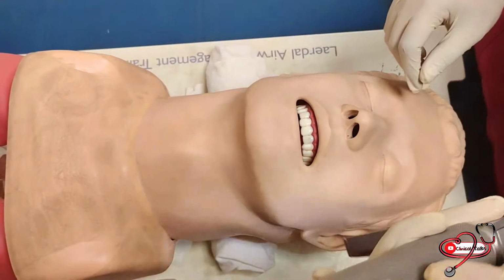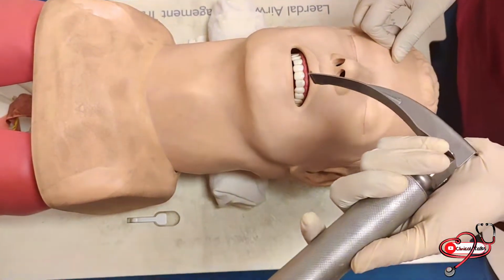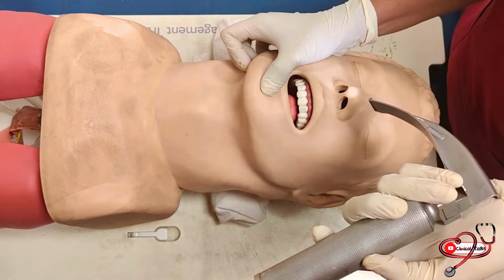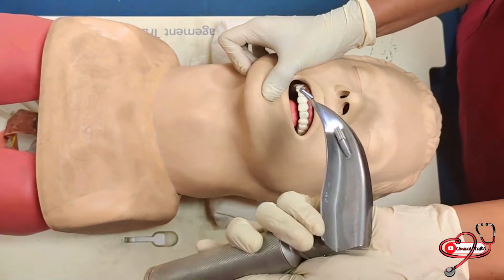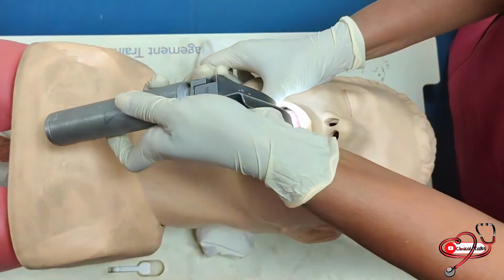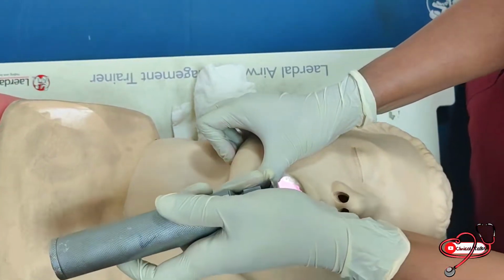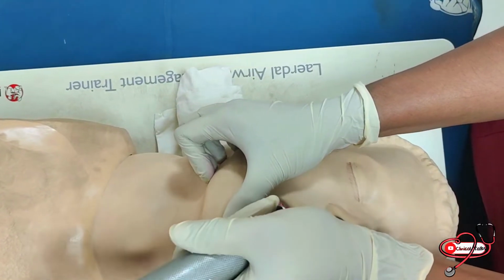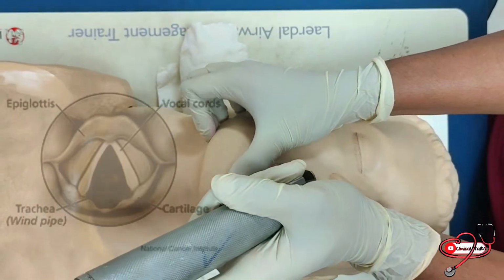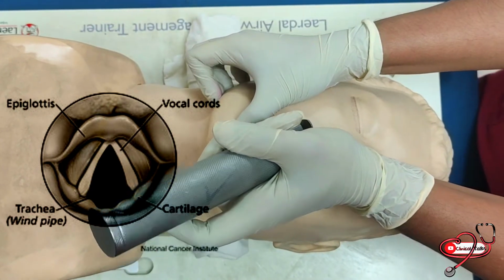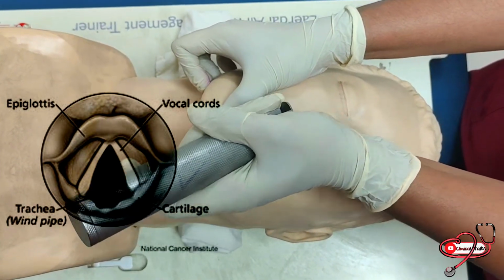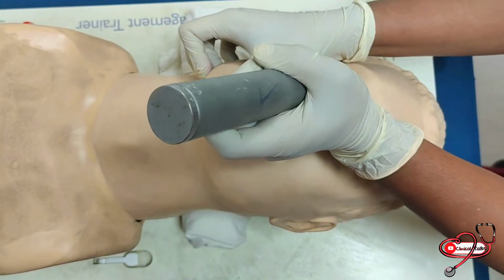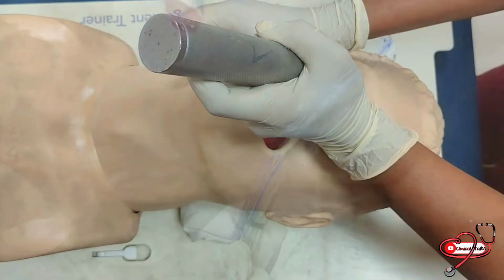You need to hold the laryngoscope in your left hand. With your right hand, open the patient's mouth, and then introduce the blade into the mouth from the right side and push the tongue towards the left. Then advance the laryngoscope blade, you will see the epiglottis, and lift up the epiglottis by pushing at the back of the epiglottis, you will see the vocal cord.